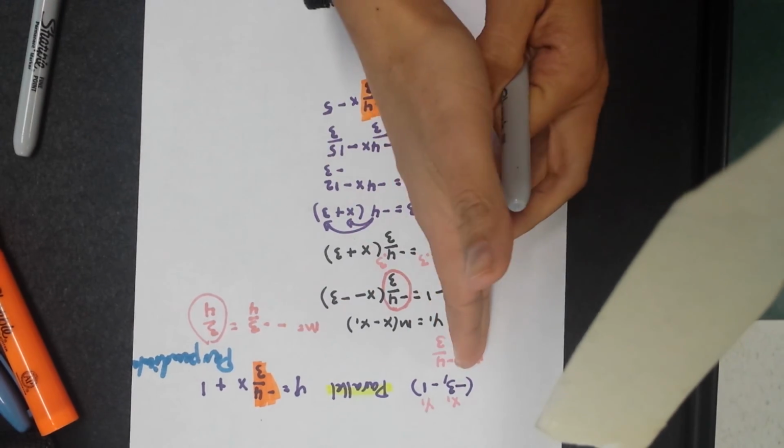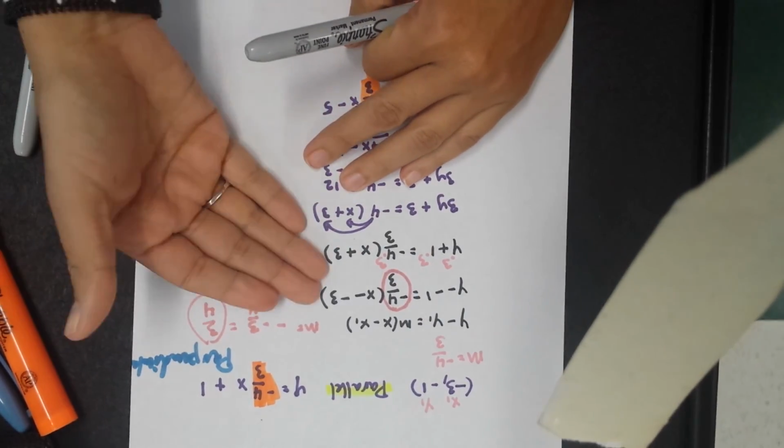If it's parallel, the slope is the same. If it's perpendicular, flip it and add a negative. And that's it.